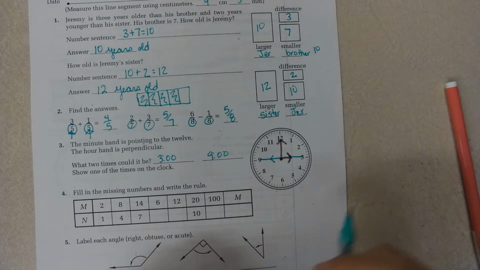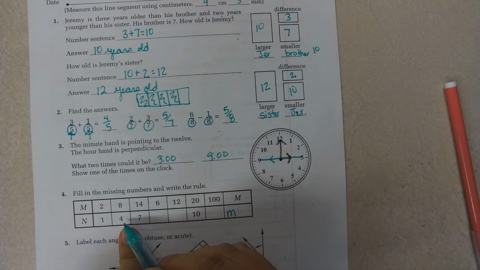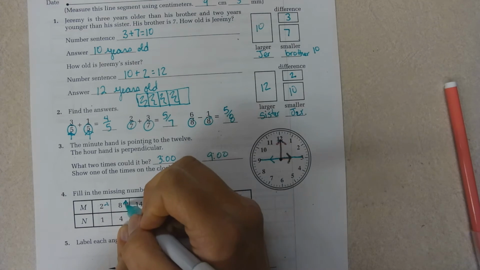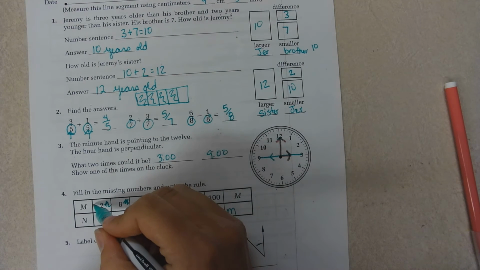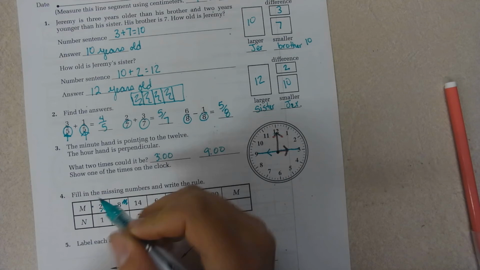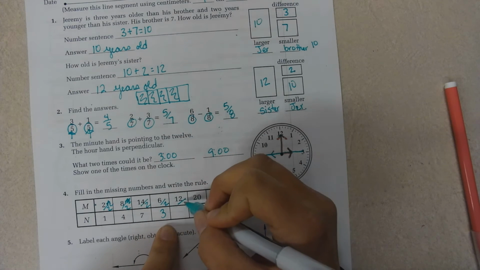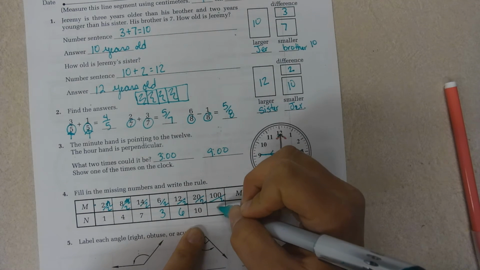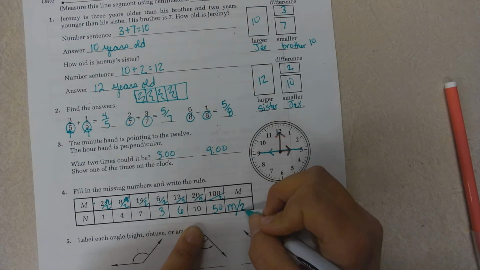Fill in the missing numbers and write the rule. So this is going to be M. My number's smaller. Let's see, 2 minus 1 equals 1. 8 minus 1 equals 7. So it's not minus. It must be divided. 2 divided by 2 is 1. 8 divided by 2 is 4. 14 divided by 2 is 7. 6 divided by 2 is 3. 12 divided by 2 is 6. 20 divided by 2 is 10. 100 divided by 2 would be 50. So it's m divided by 2 equals n.